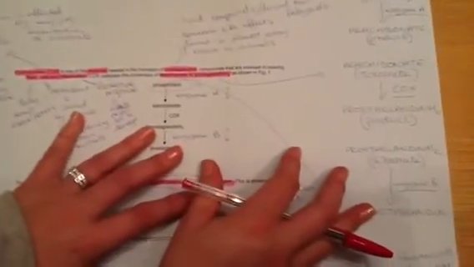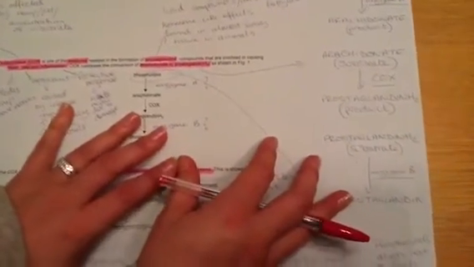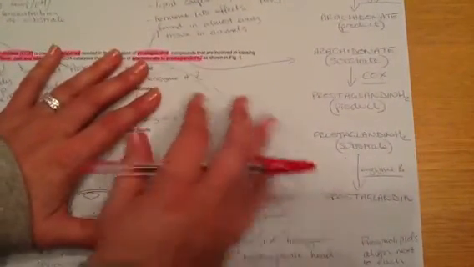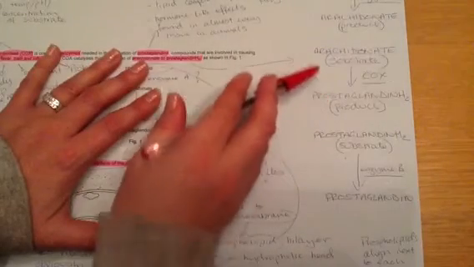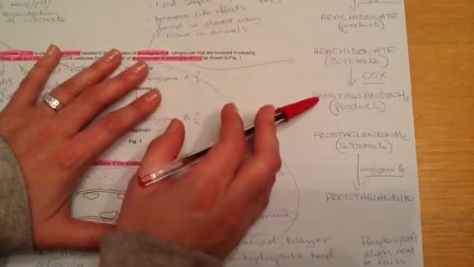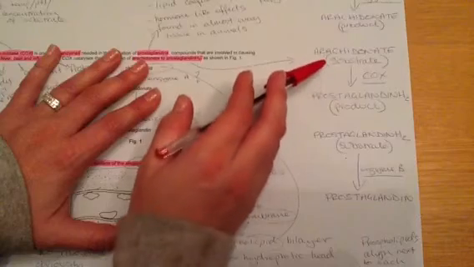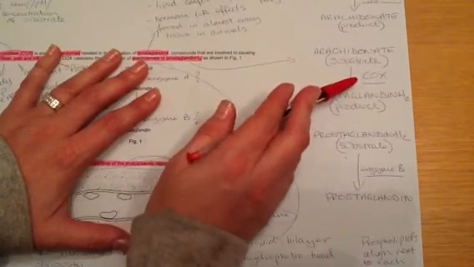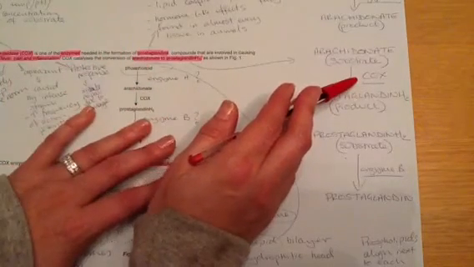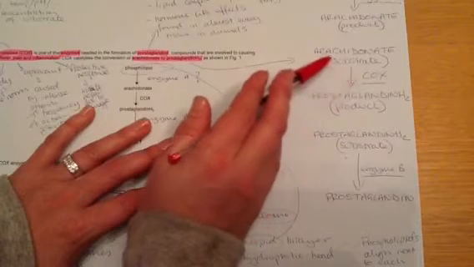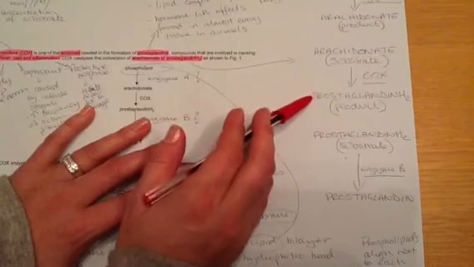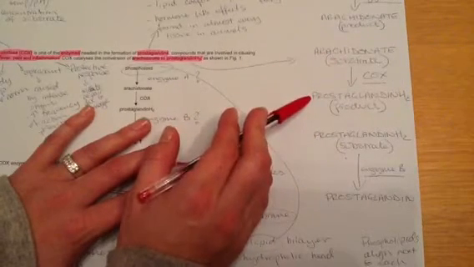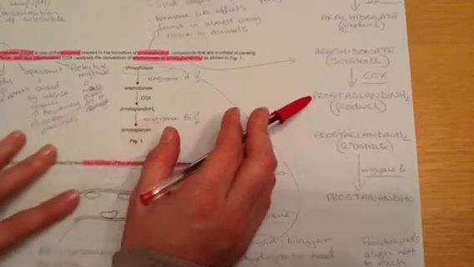So over here, just because it's really important that we get this information straight in our heads, I have set out this specific reaction. The substrate here that cyclooxidase enzyme is catalysing, converting it into the product prostaglandin H2.